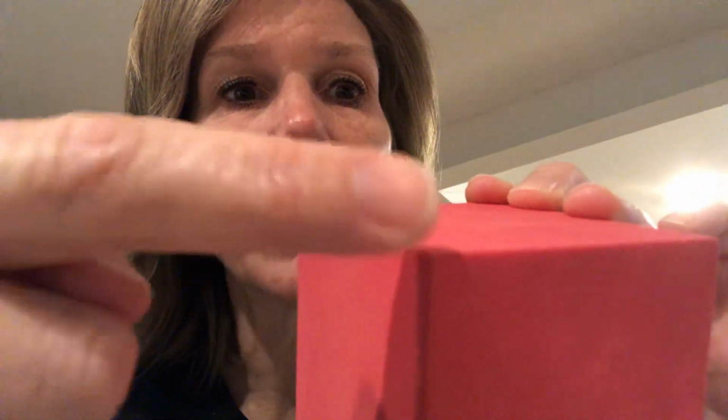And then your vertex or your vertices, they describe it as the place where three edges come together. So watch. Here's an edge, here's an edge, and here's an edge. Three edges come together and they make that point.